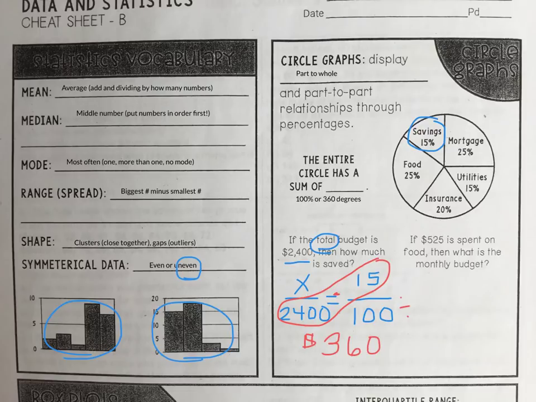The next question says, if $525 is spent on food, then what is the monthly budget? This one's a little bit different. So here we have food percent, so 25 over 100.